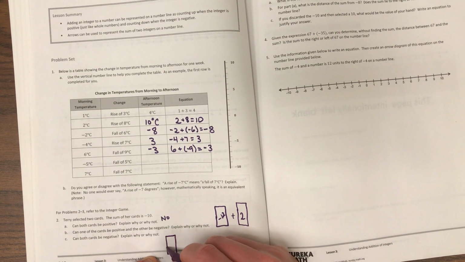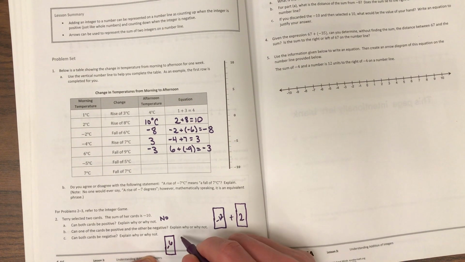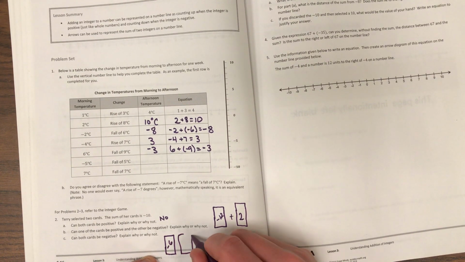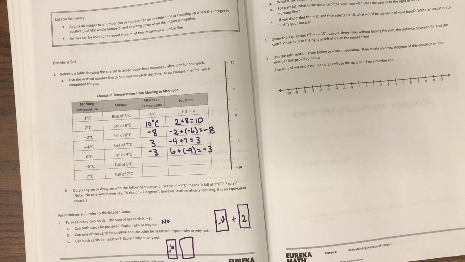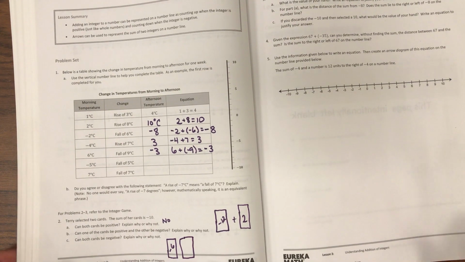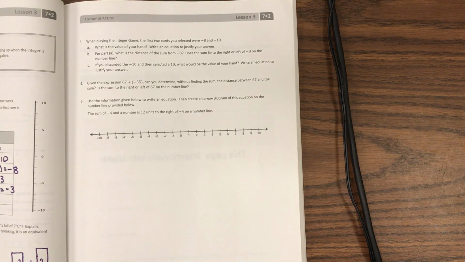I could have like the negative 6 card, and I will let you figure out what card would have to go with that to make negative 10 if I used negative 6. Okay, so now let's look at these questions over here.